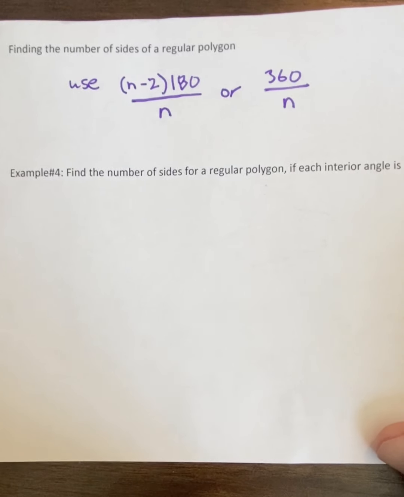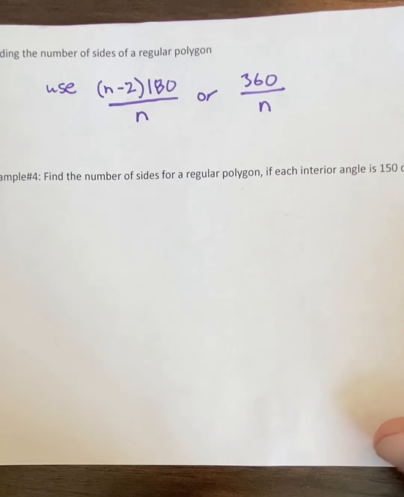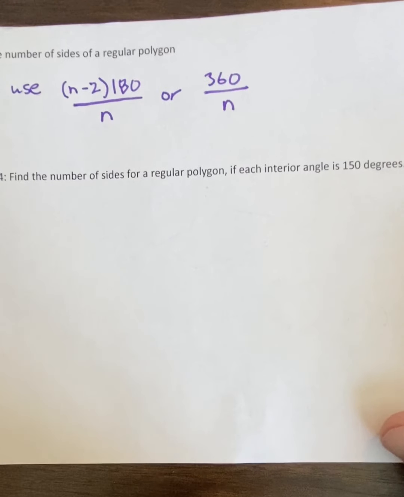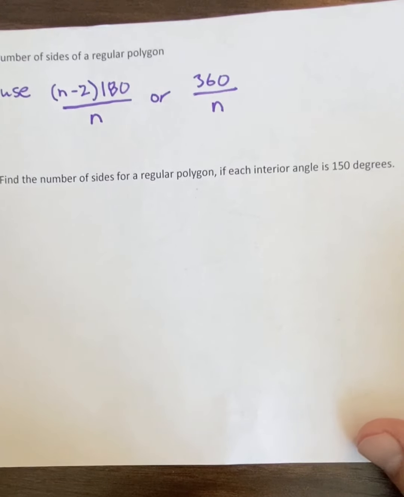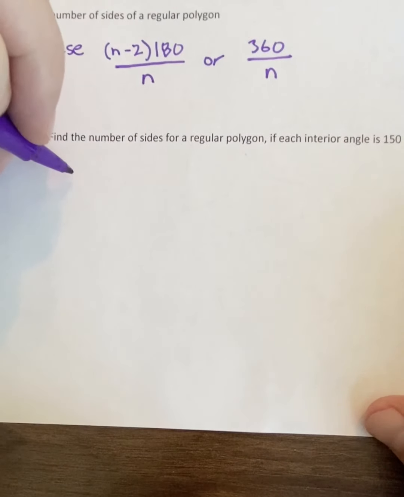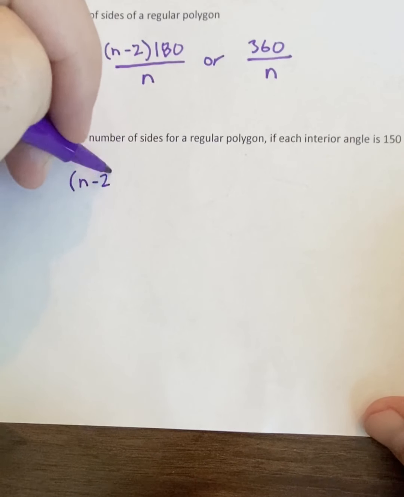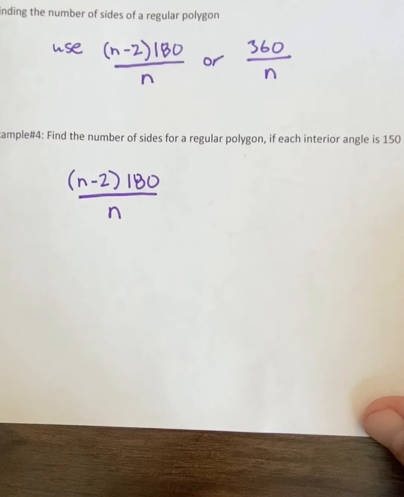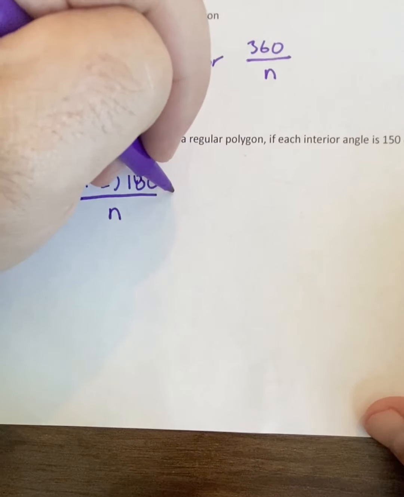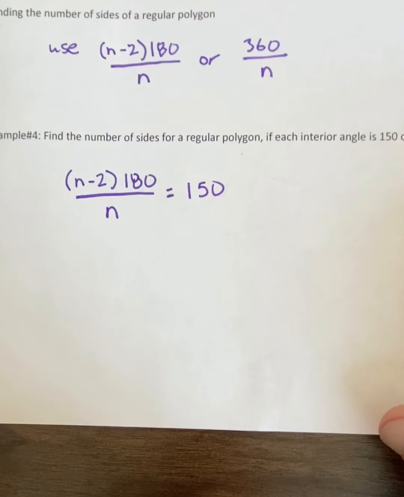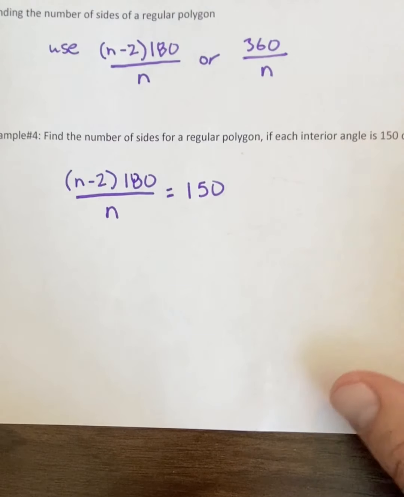Okay, so in example 4, it says find the number of sides for a regular polygon if each interior angle is 150 degrees. So they tell us the interior angle, so we're going to use this formula. And so n minus 2 times 180 divided by n would give us 150. Okay. And guess what here? We need to use algebra to solve.